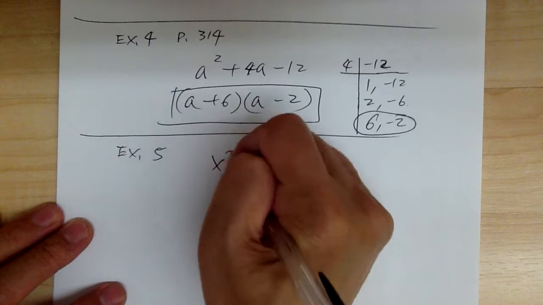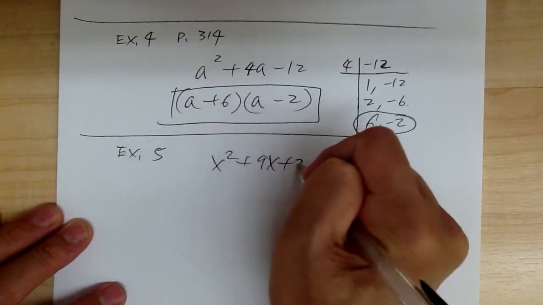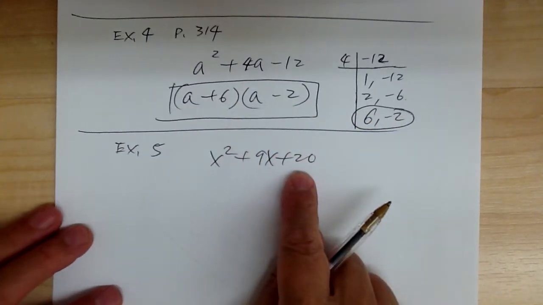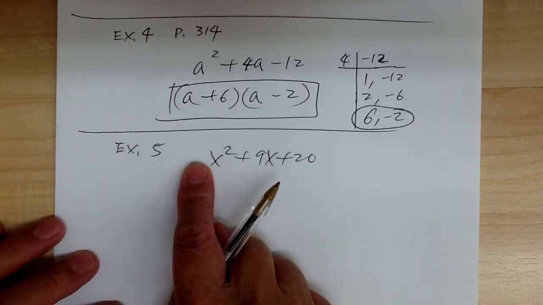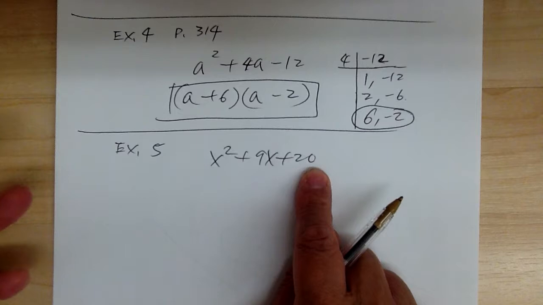Example 5, you have x squared plus 9x plus 20. So step 1, common factor: cannot factor a number, there's no number for you to factor. Cannot factor the variable because there's no x for you to factor. So step 1 is cannot, so it's done.